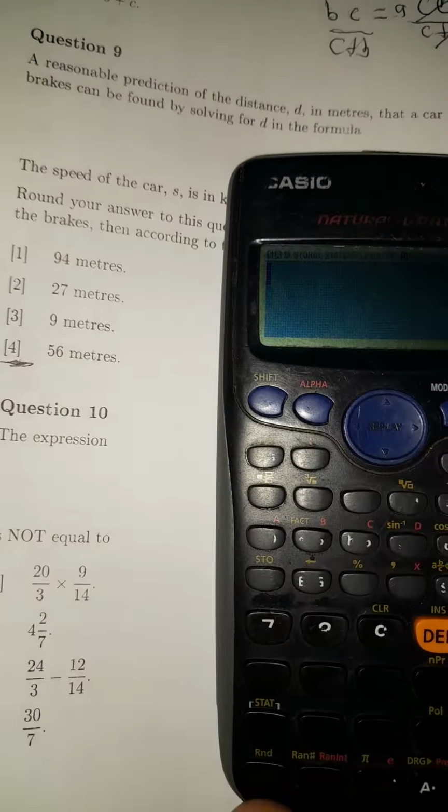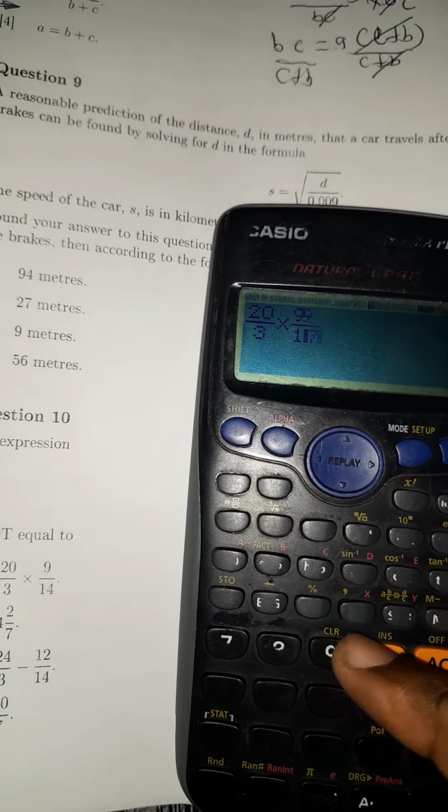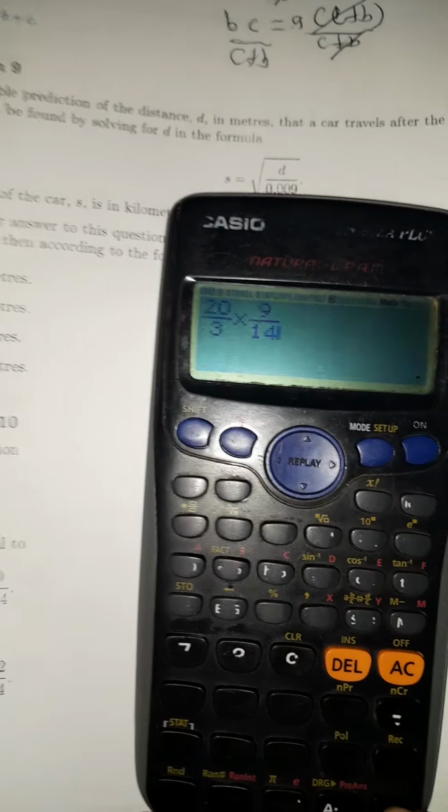20 over, let's try 20 over 3. But they said which one it's not. So 9 over 14. That will be 30 over 7. So this is correct. Let's try the mixed fraction, 4 2 over 7. Does it give us 30 over 7? Yes, it does.